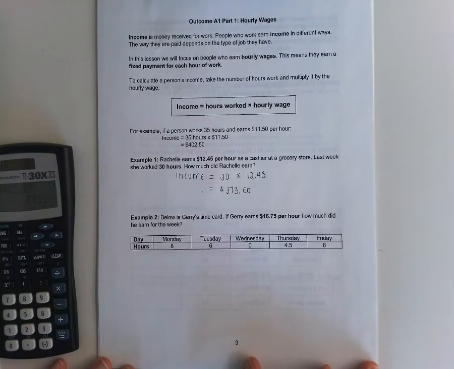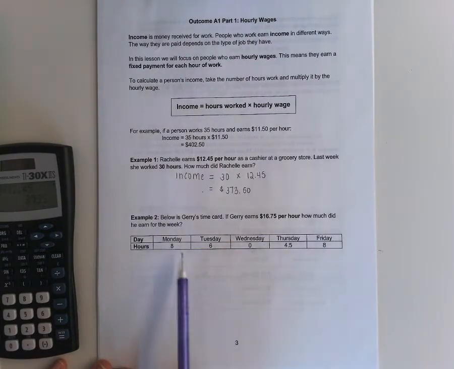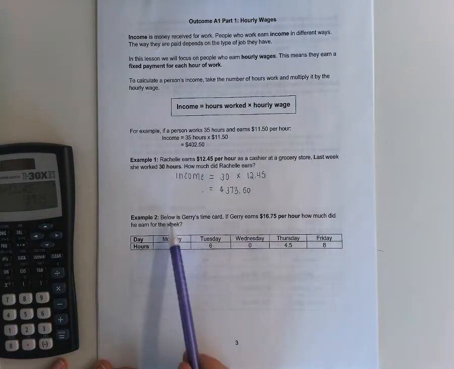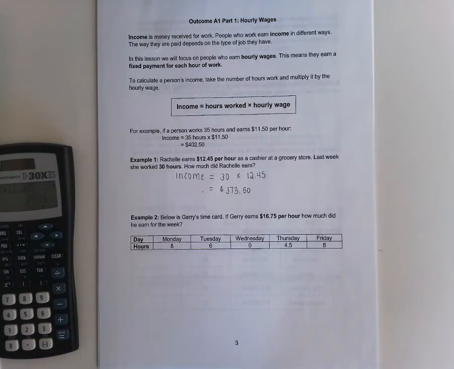In example 2, we have a time card. So a time card is something that shows how many hours you work on every day. So below is Jerry's time card. If Jerry earns $16.75 per hour, how much did he earn for the week? So we know that we need to do the hours worked times his income, or his hourly wage.